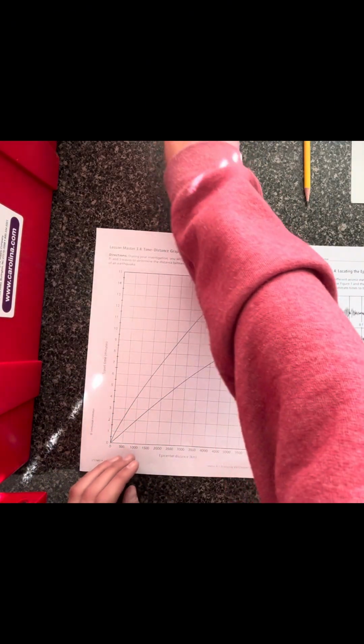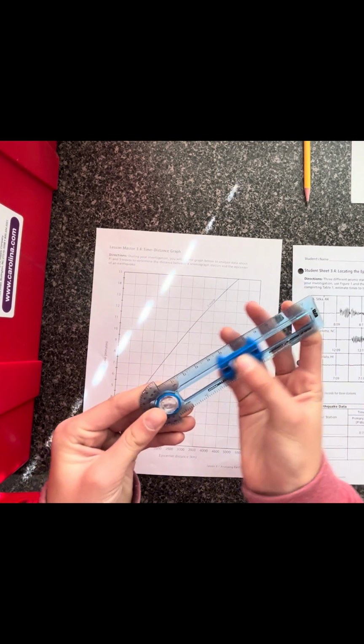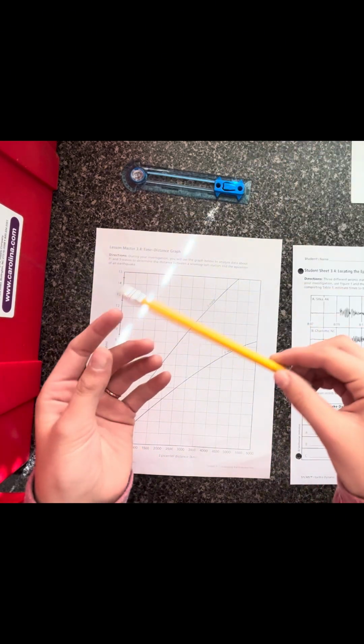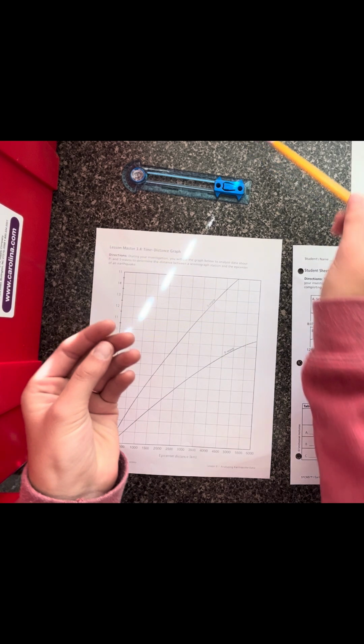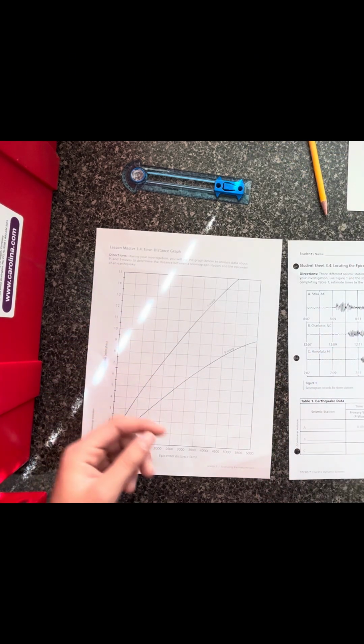You're also going to need what Mr. Idema likes to call a spinny pushy thingy, and it is super useful. It is a great tool for this experiment. Exactly. And then you're going to need a pencil with a good eraser and an index card. You're going to write your name on the back and leave nothing on the front for now.